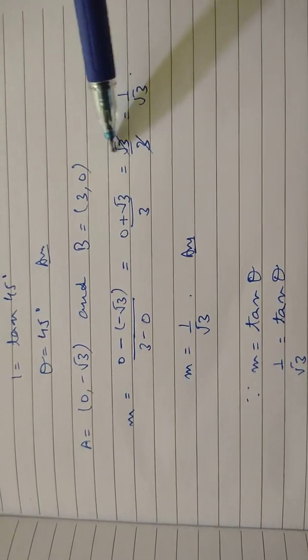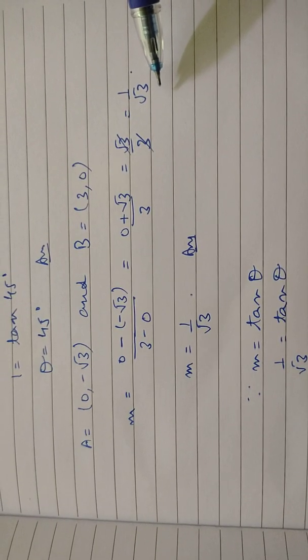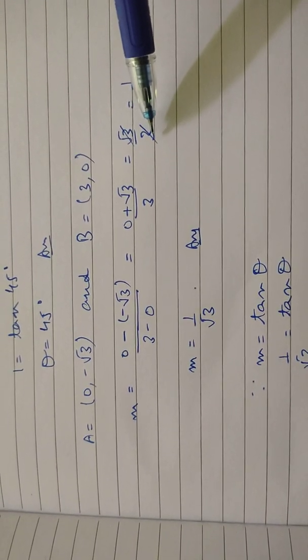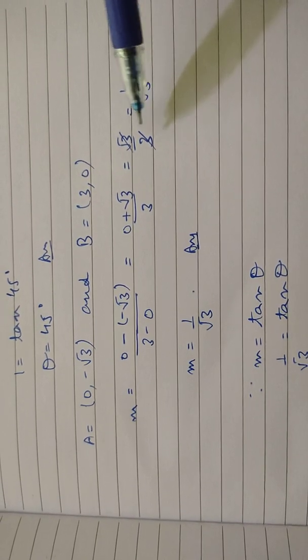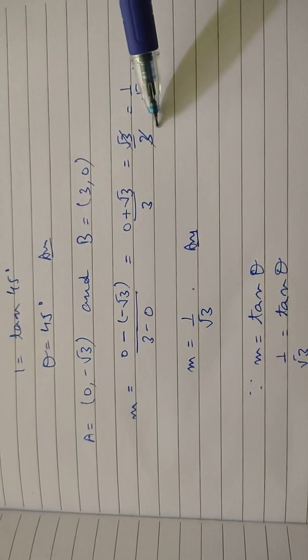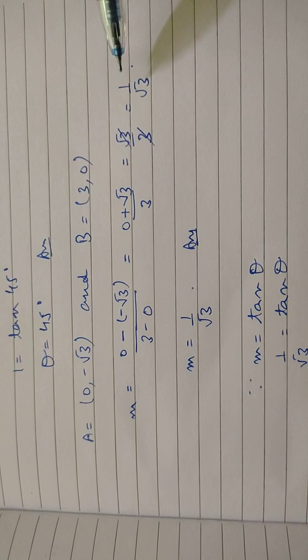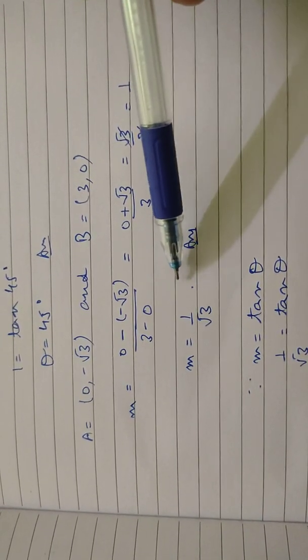Now some of you might get confused about how I got this 1 upon root 3. So let me tell you, 3 can be expressed as root 3 into root 3. So one root 3 from the numerator and one from the denominator got cancelled, and finally we have got the value of M as 1 upon root 3.